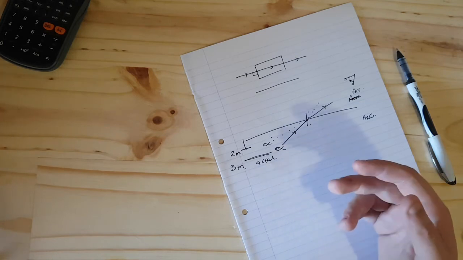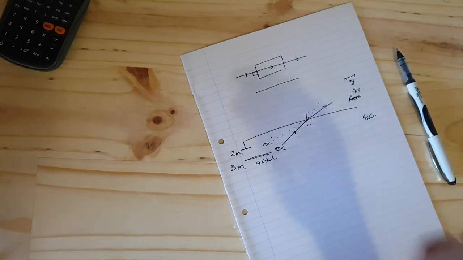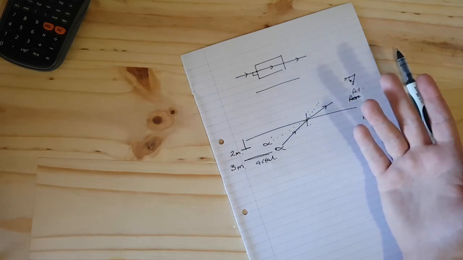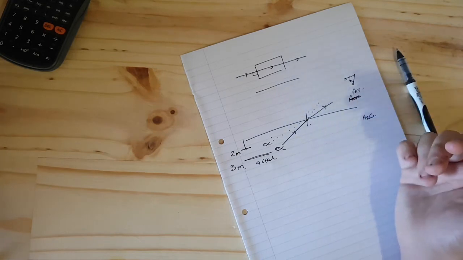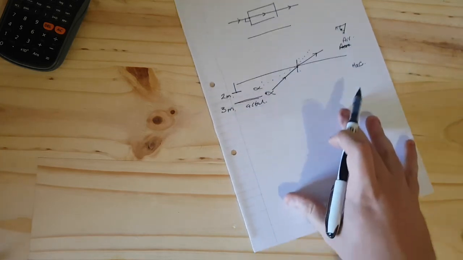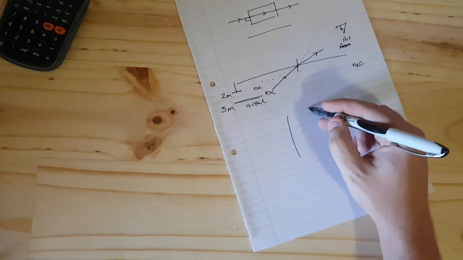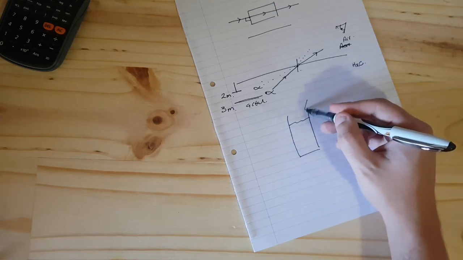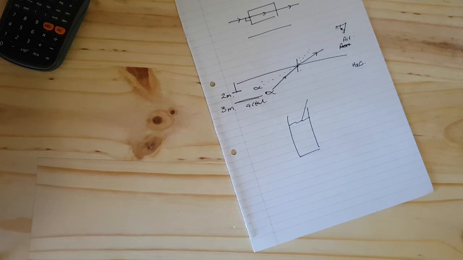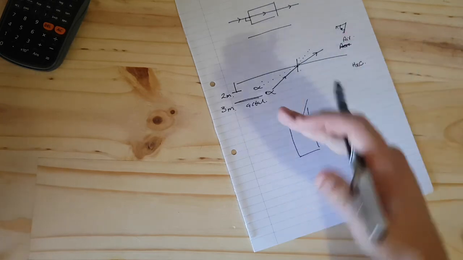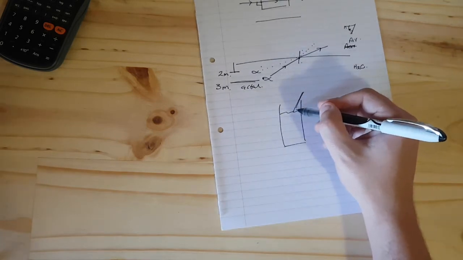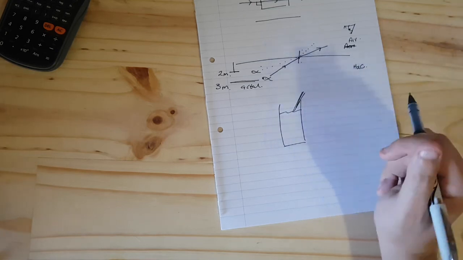A very easy way to illustrate this is to put a pencil into a glass of water or a straw. Very simply, all that you do is you have your glass of water and you put a straw in. Now what you may or may not see, depending on exactly how you look at it, is you will see that your straw is over there.